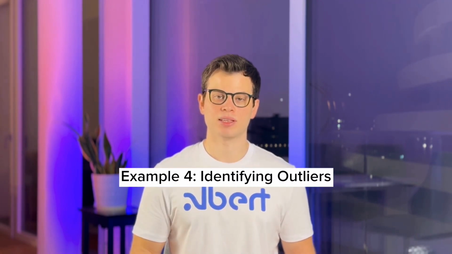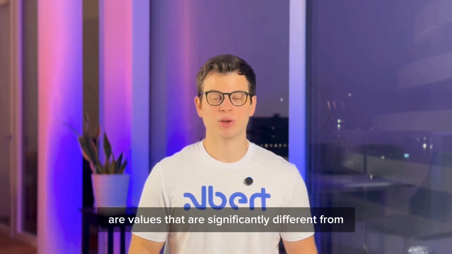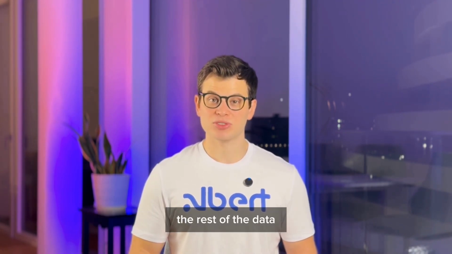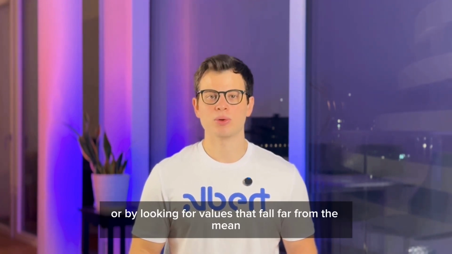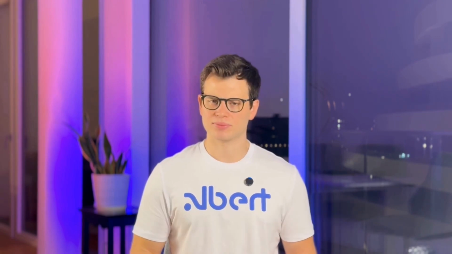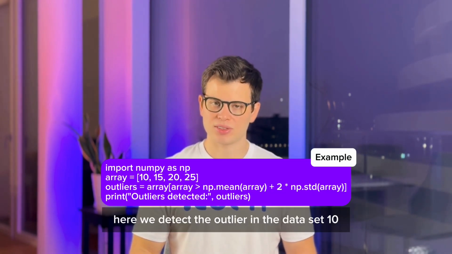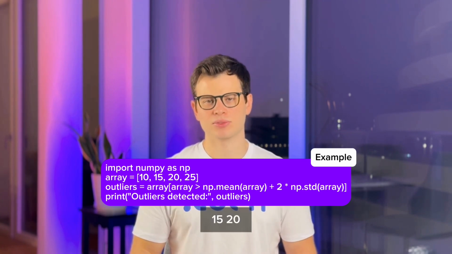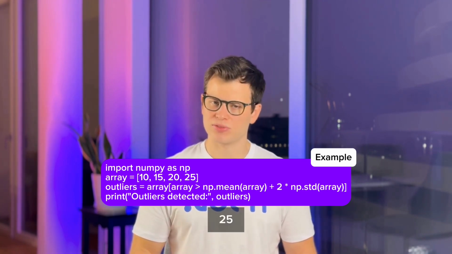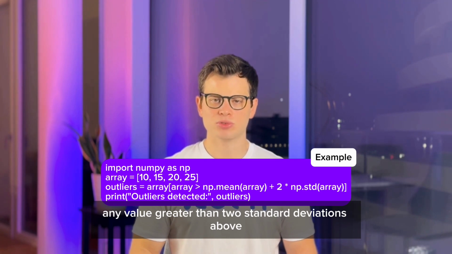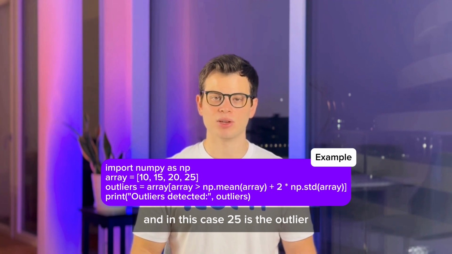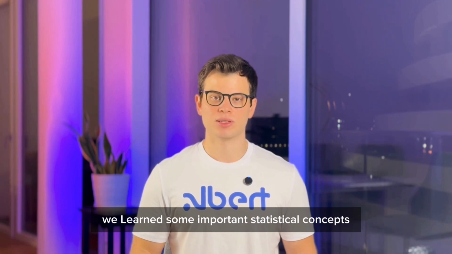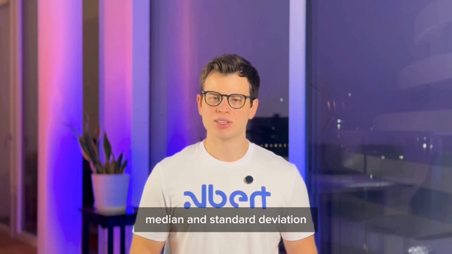Example 4. Identifying outliers. Outliers are values that are significantly different from the rest of the data. They can often be spotted by calculating the z-score or by looking for values that fall far from the mean. Here, we detect the outlier in the dataset 10, 15, 20, 25. Any value greater than 2 standard deviations above the mean is considered an outlier, and in this case, 25 is the outlier.